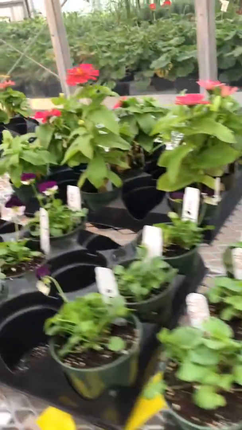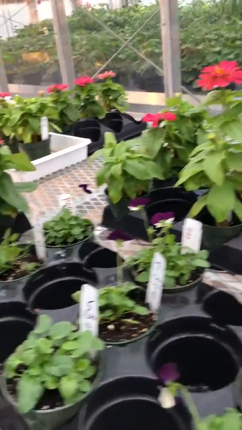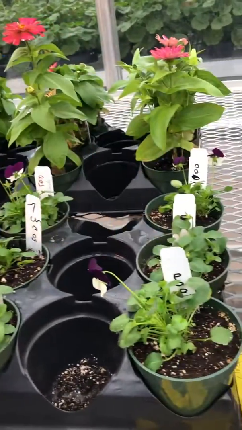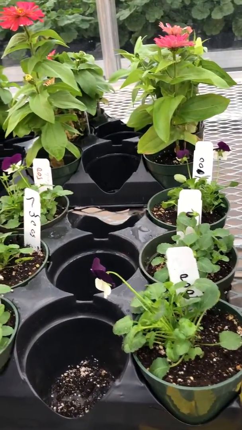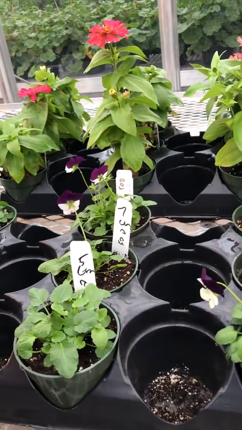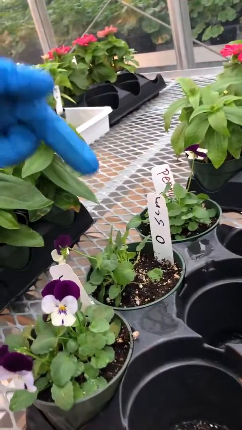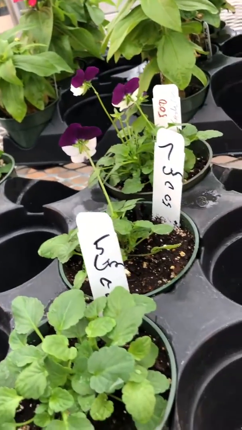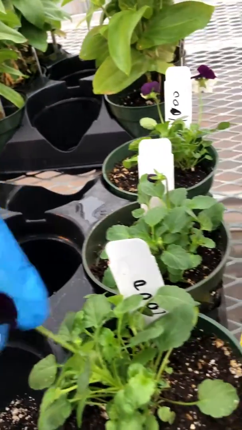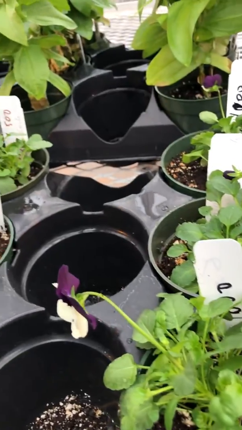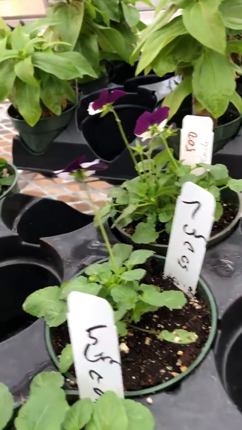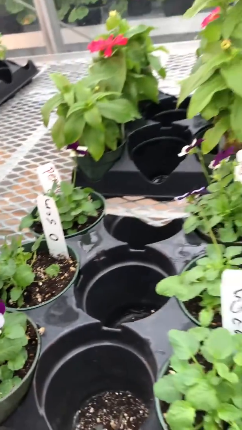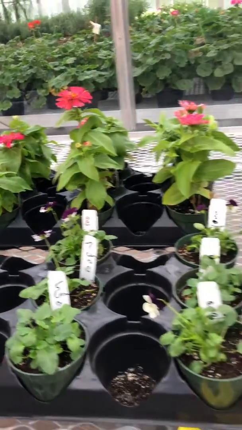We've got another tray of pansies, same thing: control, 500 and 1,000 parts per million of gibberellic acid. For this particular one, there's really no differences in leaves. There's no differences in color. They're all flowering. No issues with the flower. So for some reason, maybe pansies don't quite react to gibberellic acid like the zinnias do.